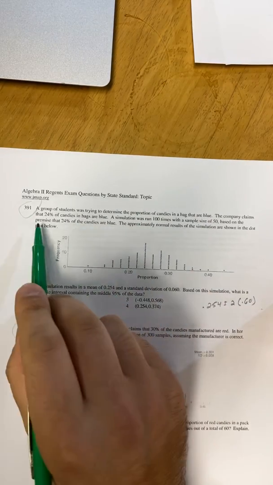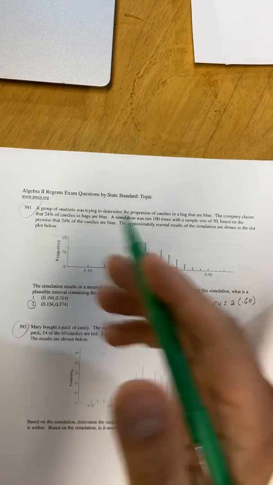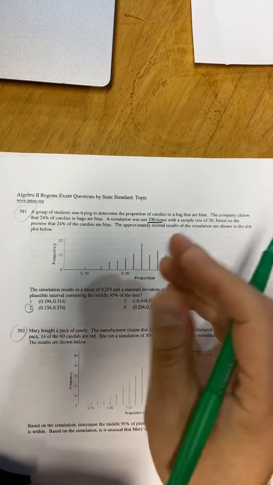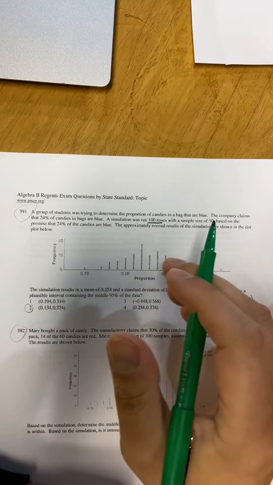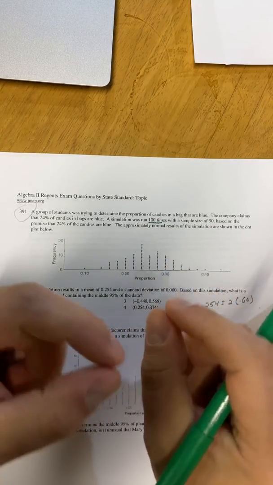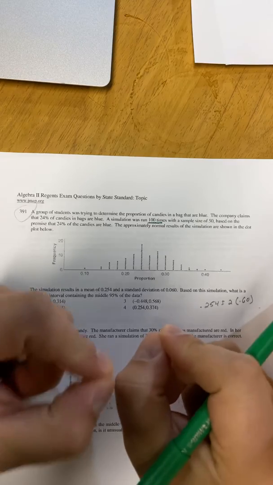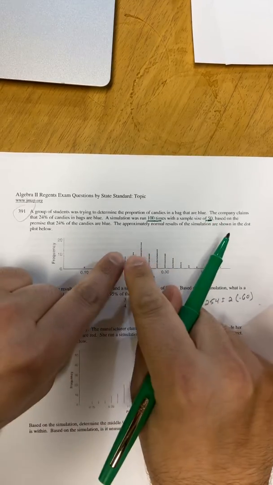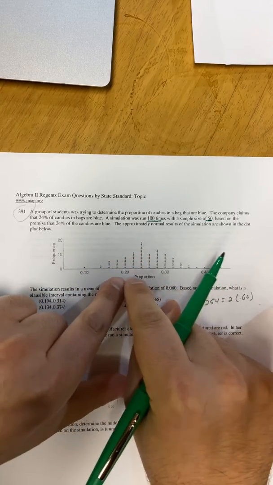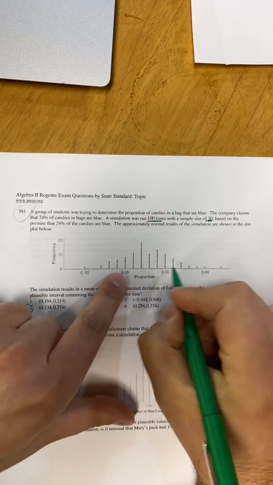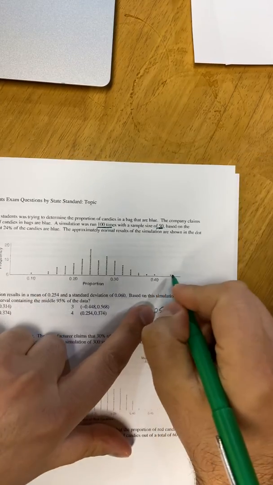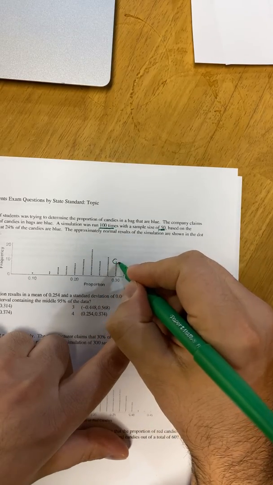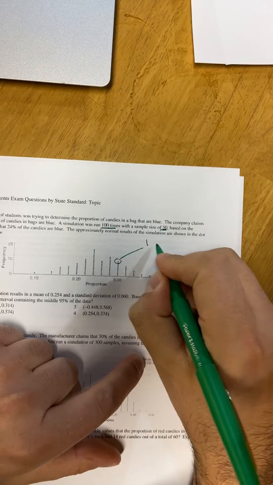Anyways, so assuming that 24% of the candies are blue, we had a computer run a simulation 100 times. So we told the computer programmer, all right, in your program, tell the computer that 24% are supposed to be blue. We're going to grab 50 at a time and then plot the proportion of blues. And we're going to do that 100 times. So there's 100 dots.